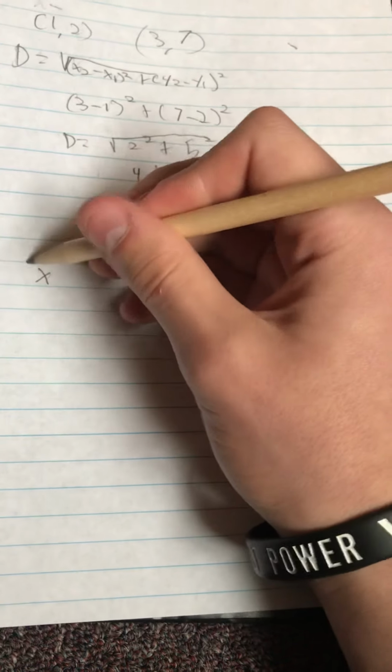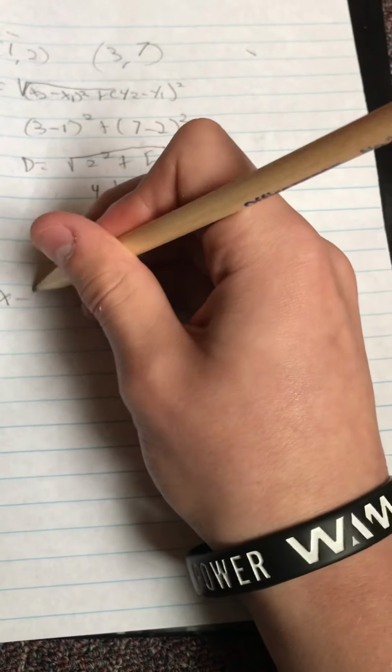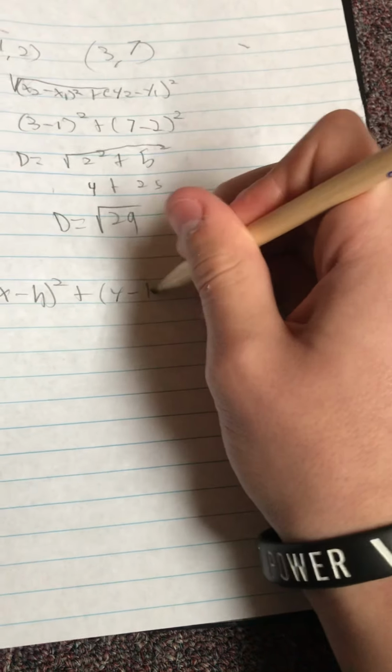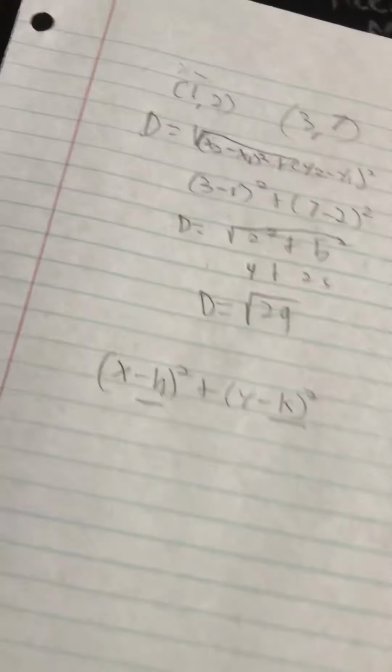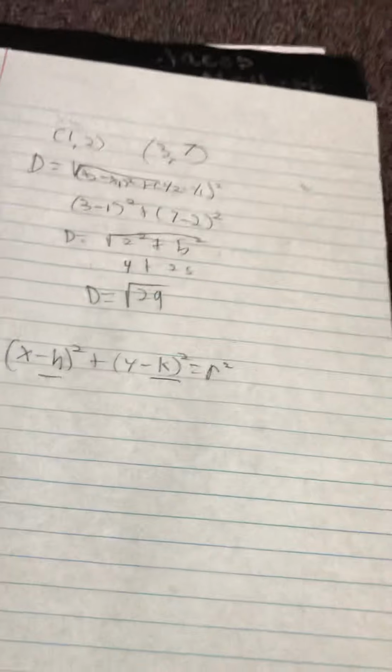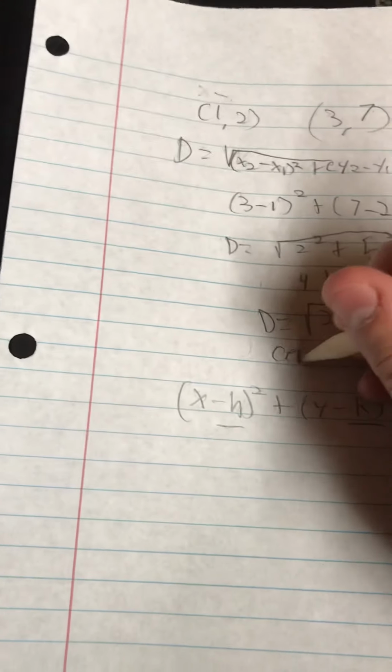So, moving on to some standard form. It's pretty simple, but you know how it be sometimes. So (x minus h) squared plus (y minus k) squared equals r squared. These h and k are very important. These are your center points.